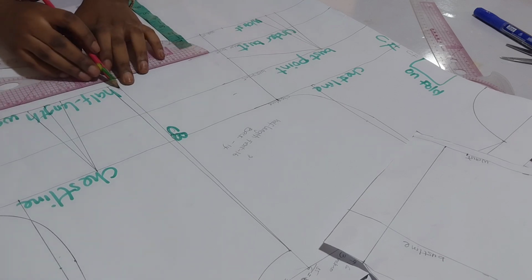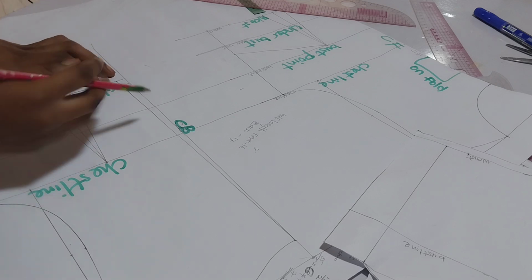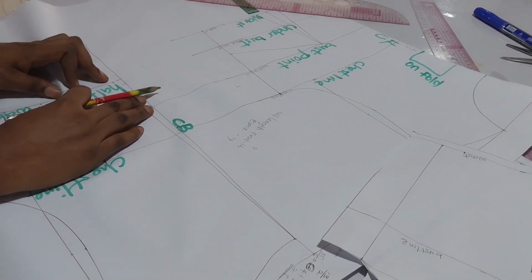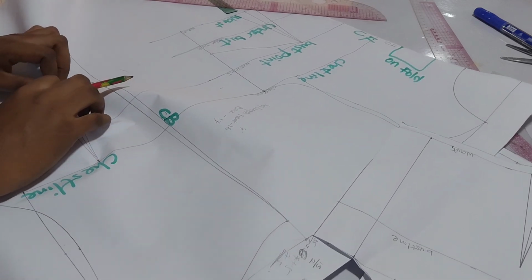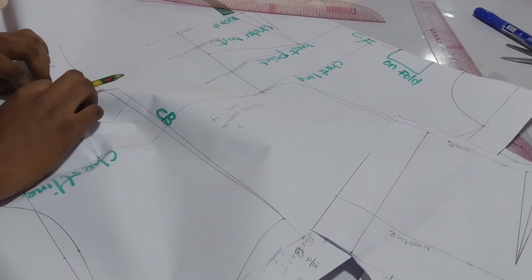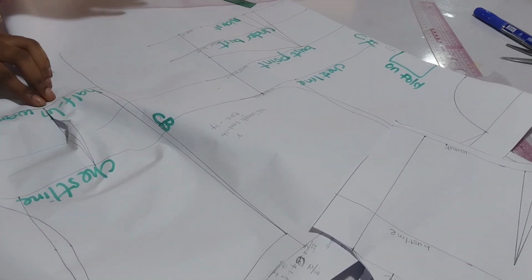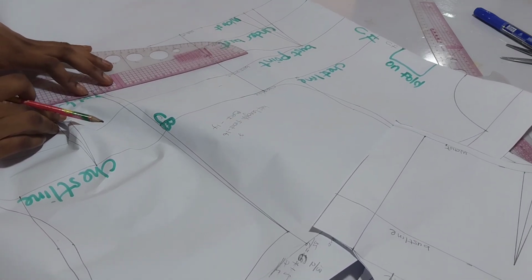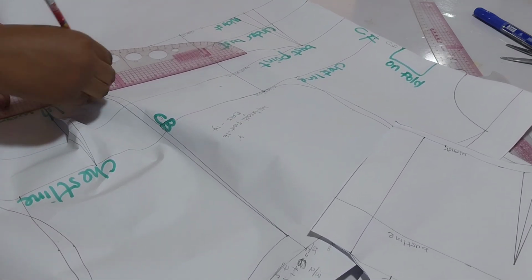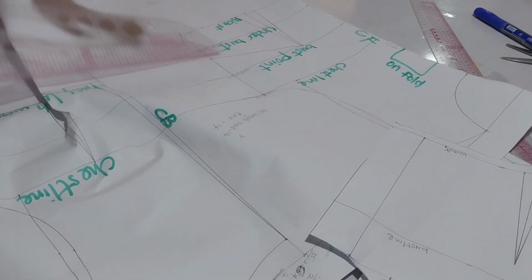Before you join this one, I would advise you try to fold your darts, like this. So this is it.